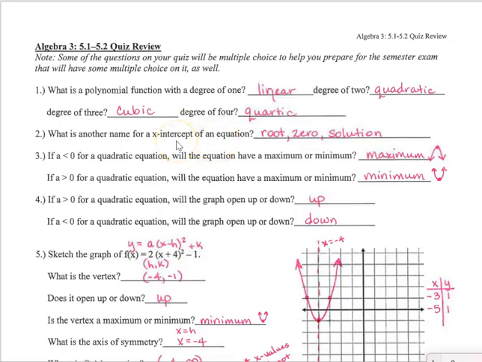An x-intercept is the same thing as a solution or a root or a zero. So if they ask me to solve the equation, or find the zero of the function, or find the root, if I graph that, that's going to be the same thing as my x-intercept.